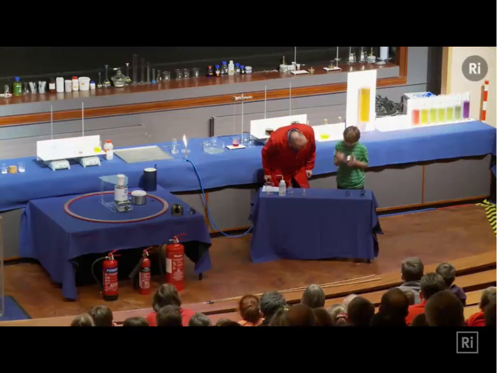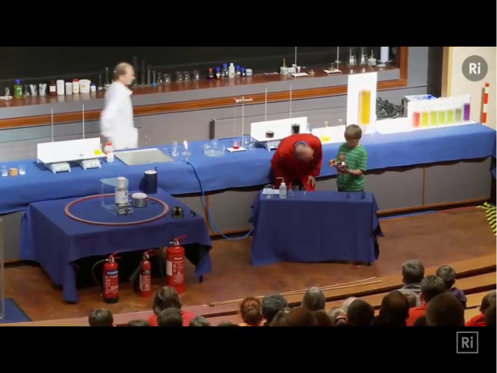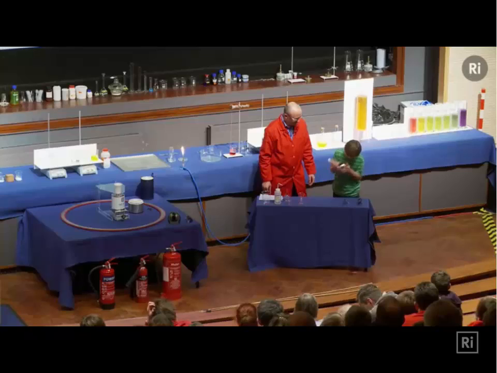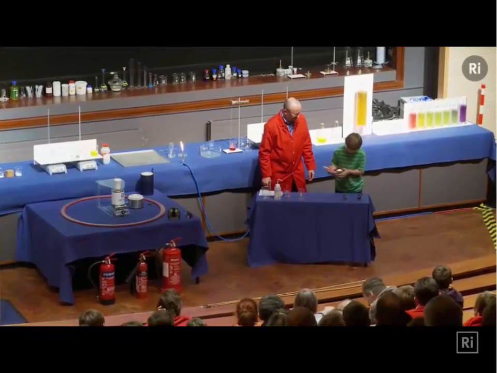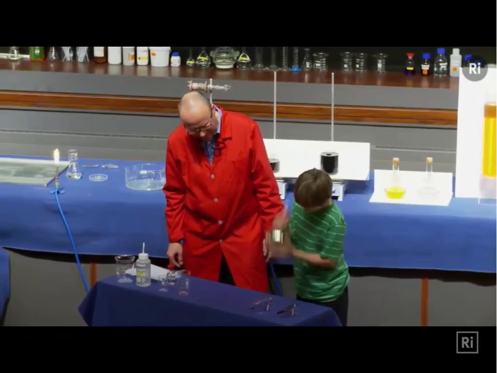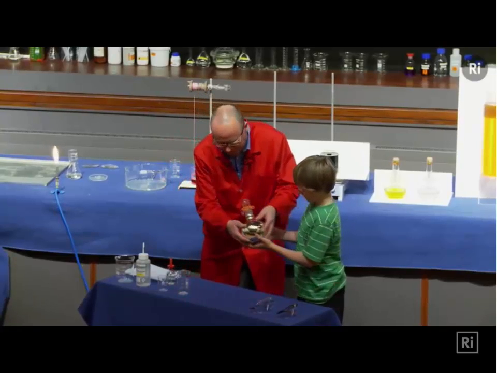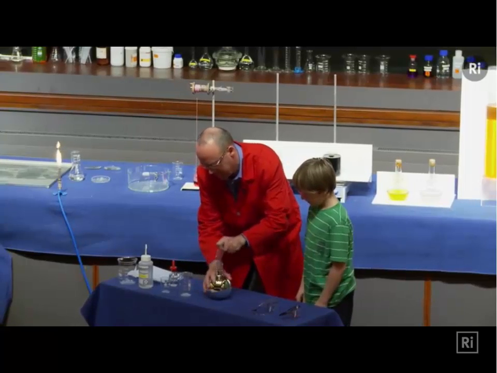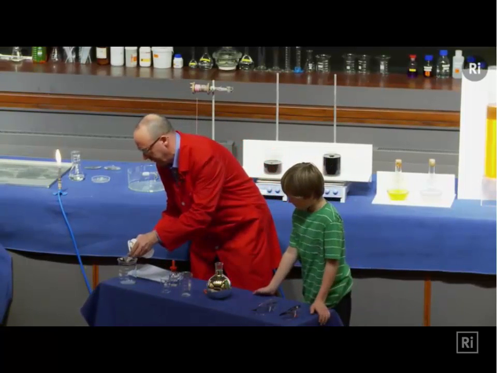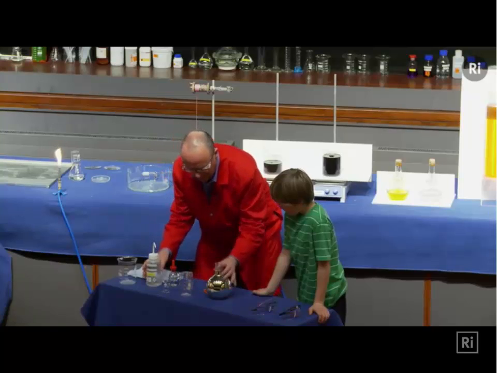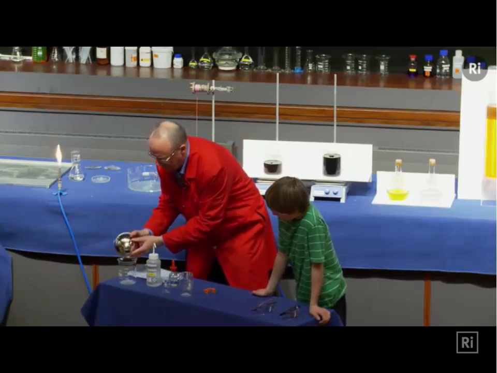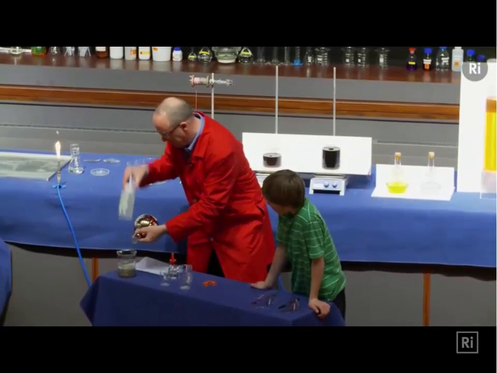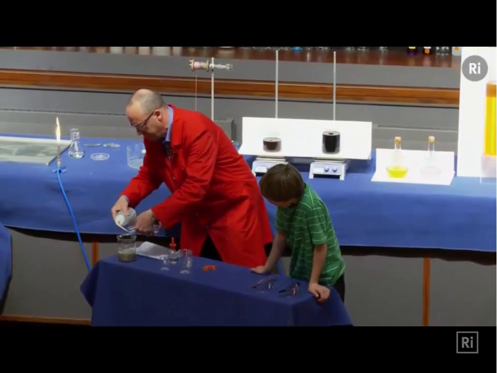Doing really well. Okay, almost there. Keep going a little bit longer. Right, we're going to take the top off. Take out the stopper, just wash that off, and I'm going to pour out the remaining chemicals, and then I'm going to rinse this out with distilled water.